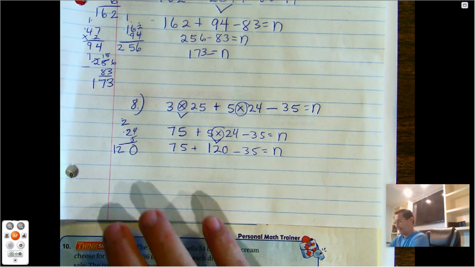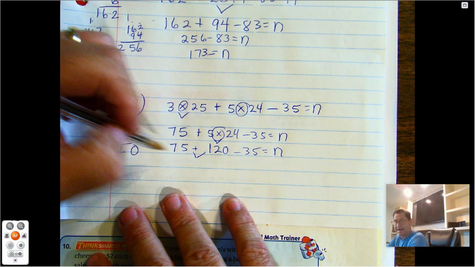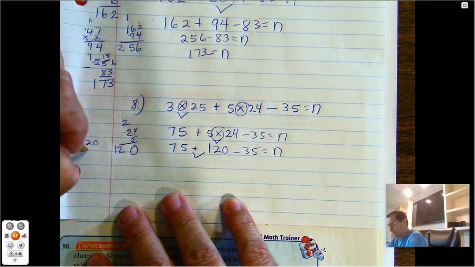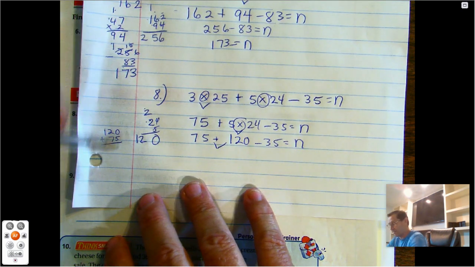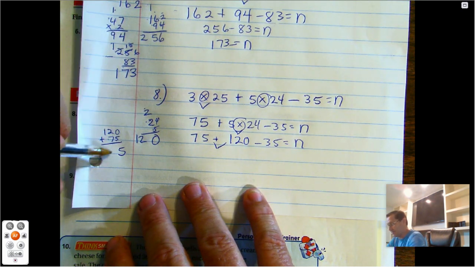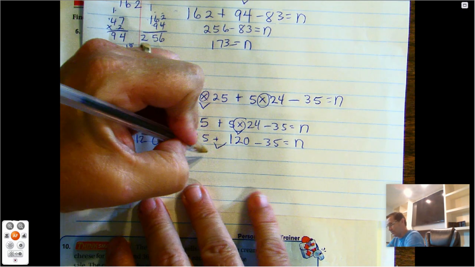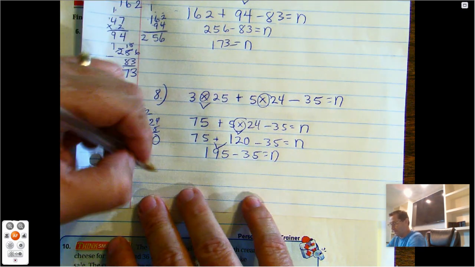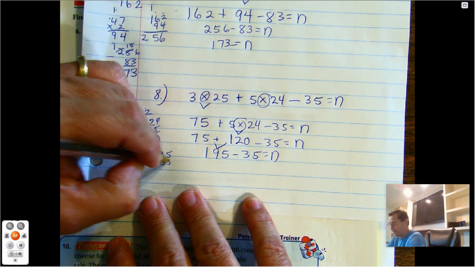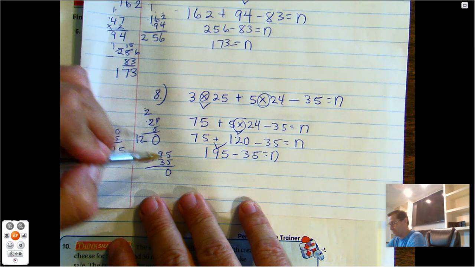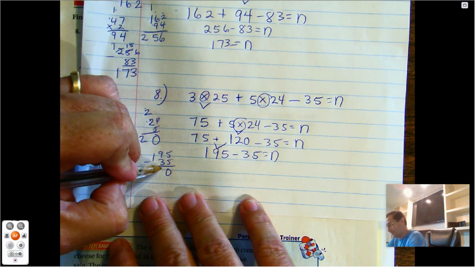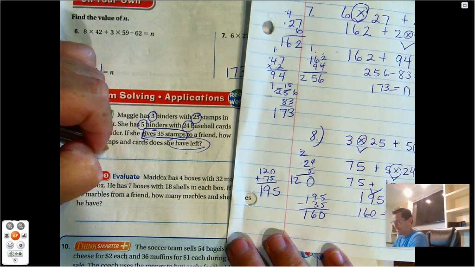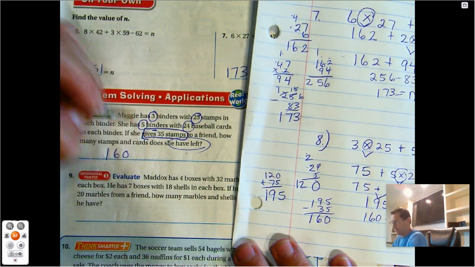So 120 plus 75. 5 and nothing is 5. 7 tens and 2 tens is 9 tens, and 100. 195, take away 35. 5 take away 5 is 0. 9 tens take away 3 tens is 6 tens, and 100. So 160 stamps and baseball cards left.